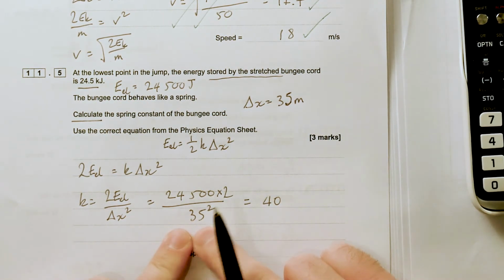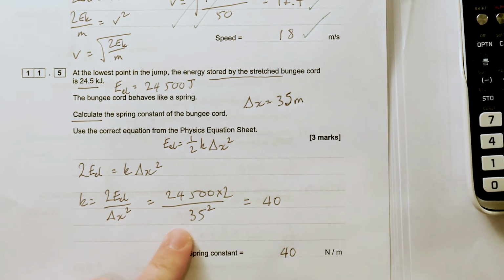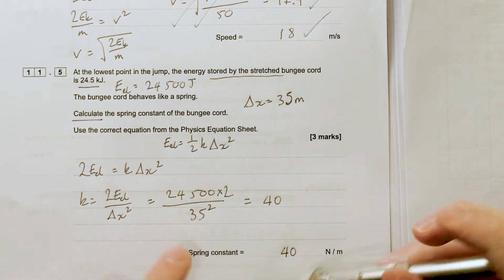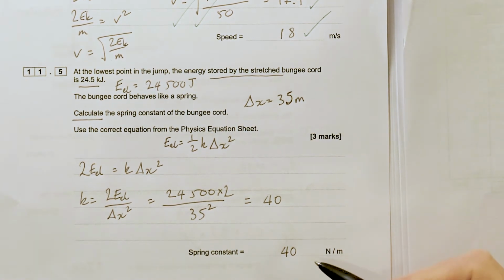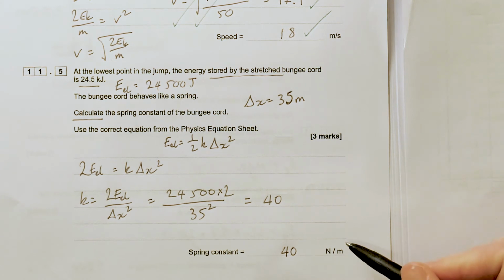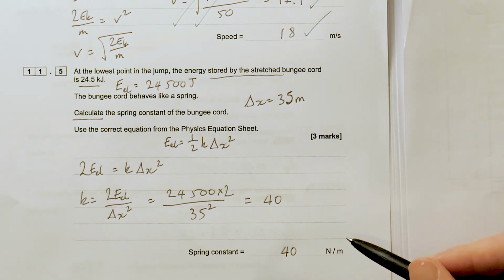Yes, this is meters. 40 seems like a sensible answer to me. So if you think about that in terms of, is that sensible? 40 newtons for every meter, so 4 kilograms would extend the spring by a meter, extend the rope by a meter. That seems to make about some level of sense.